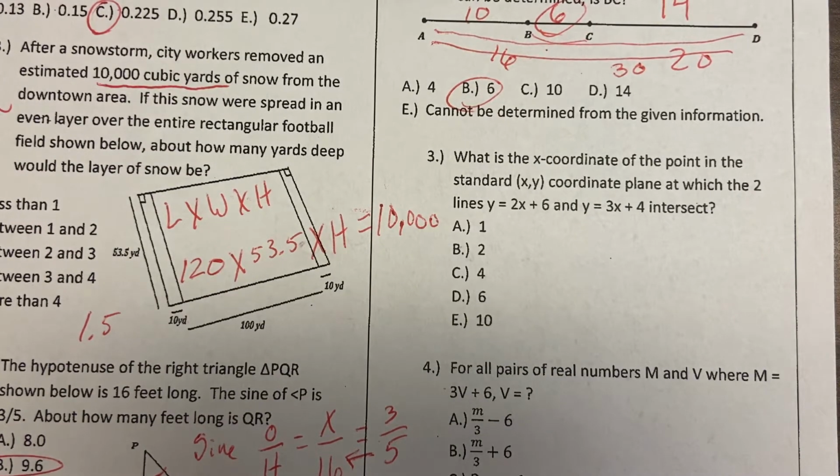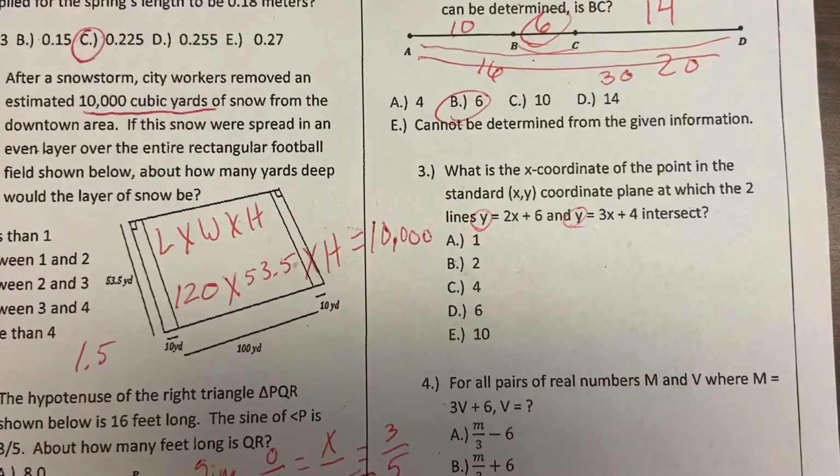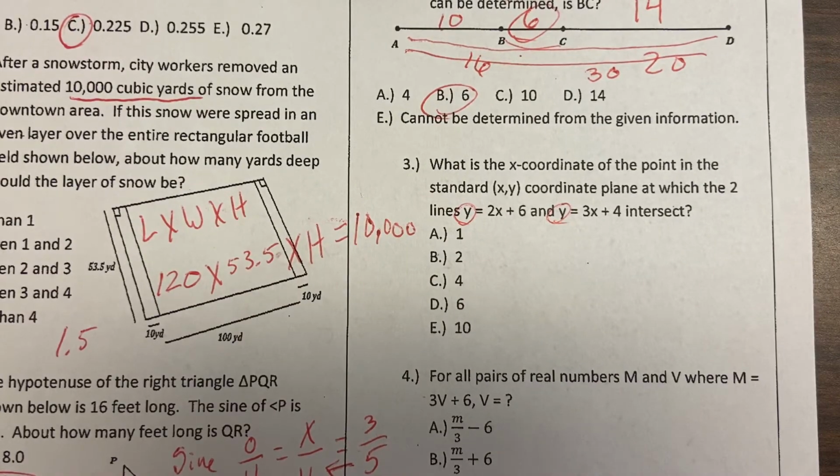Number 3, what is the x-coordinate of the point in the standard xy coordinate plane at which the 2 lines y equals 2x plus 6 and y equals 3x plus 4 intersect? Well, this goes back to our systems of equations. You're talking about where 2 lines intersect, so the 2 lines are at the same point. So we've got to solve this using a system. Well, you should notice that they are both solved for y. So maybe your Algebra 1 teacher talked about the equal value method, or this is just substitution.